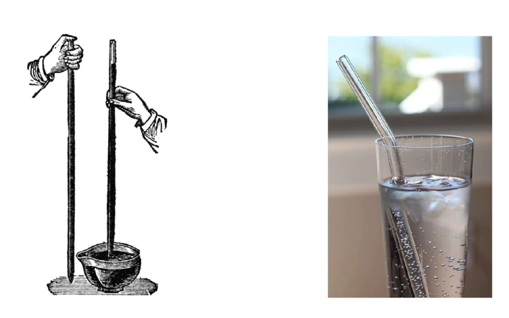Now, let's say we were looking at water, and we wanted to drink some water through a straw. When we drink water through a straw, we always think we're just sucking the water up through the straw. But in reality, the air is pushing the water up the straw.